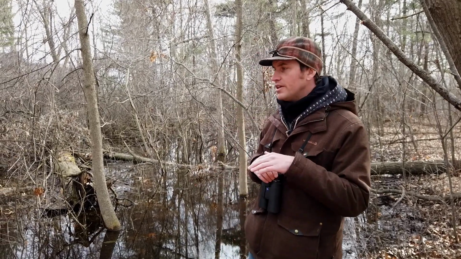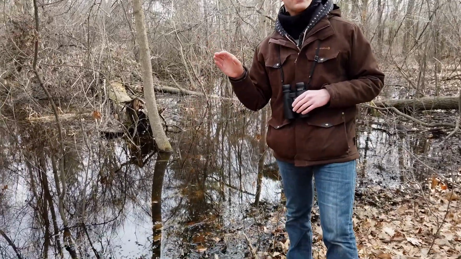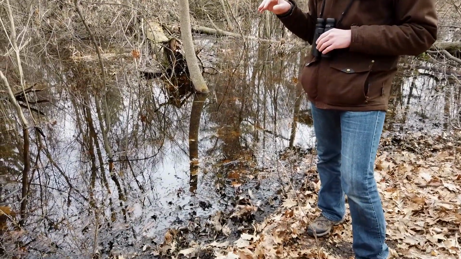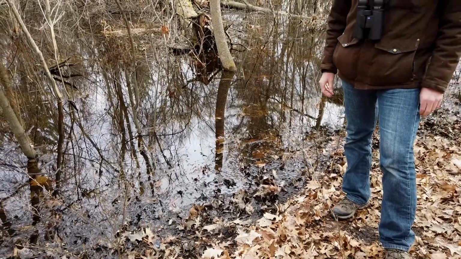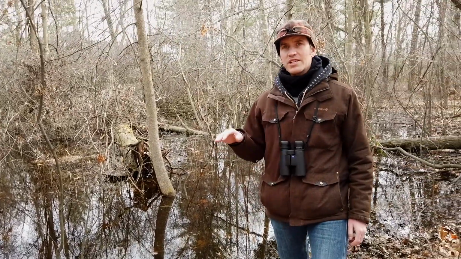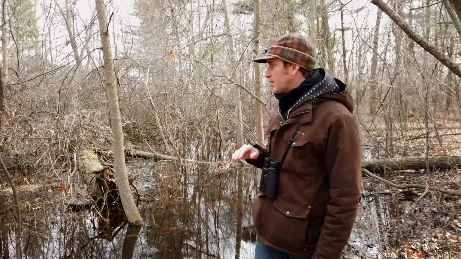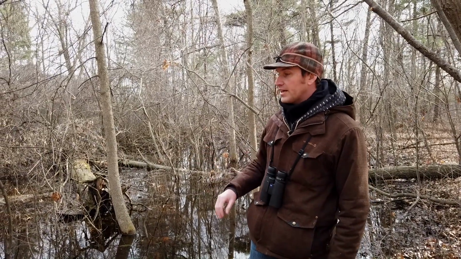The other instance that makes vernal pools possible is a high water table. That's the case with this one for sure, because we're actually not too far from the Saginaw Bay shoreline in a forested area. And especially with the way the Great Lakes water levels have been the last couple of years, the water table in some of these areas is very high. So the presence of these is even more pronounced for sure.